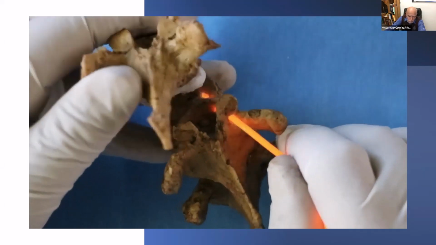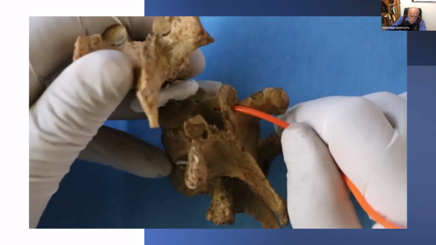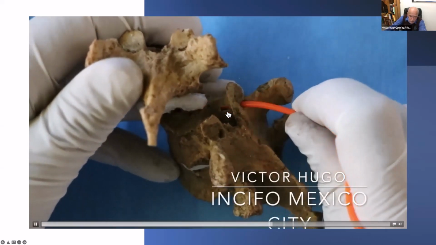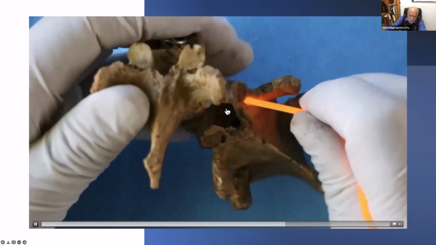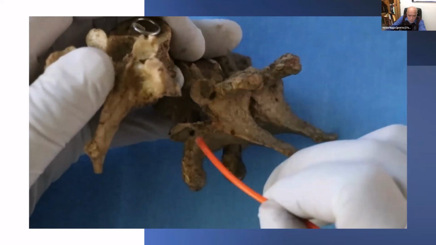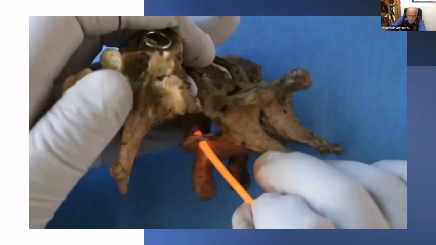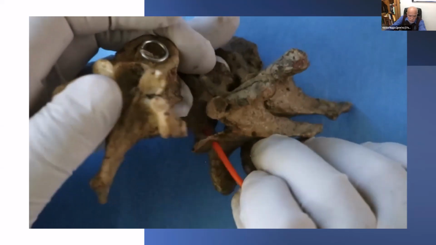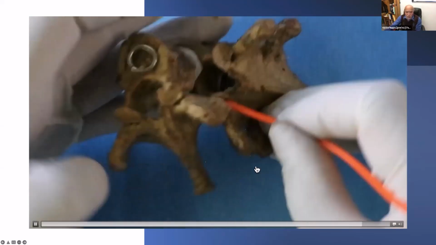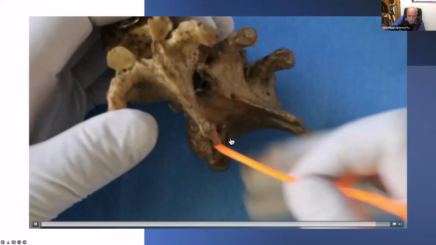So look what happened when this pedicle is very thin, like in degenerative thoracic vertebra. On the other side was almost the same. This lead line is about 3 millimeters wide.